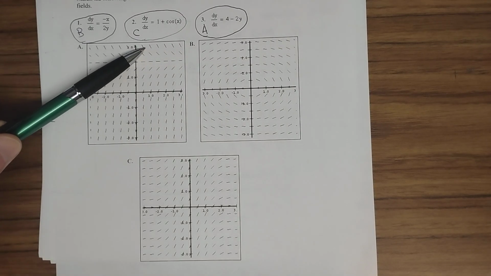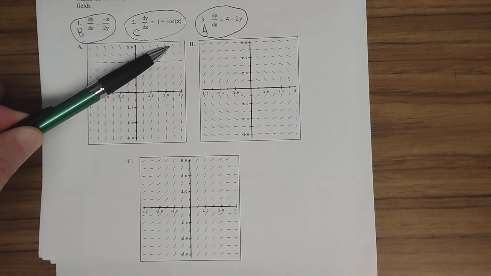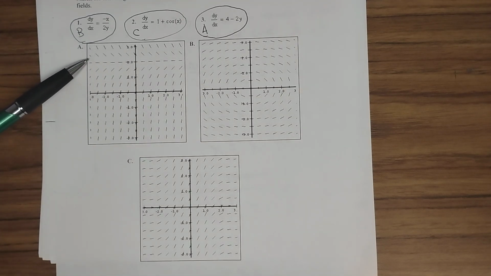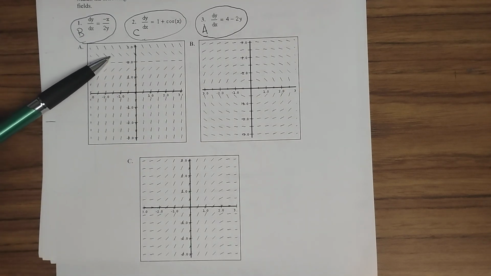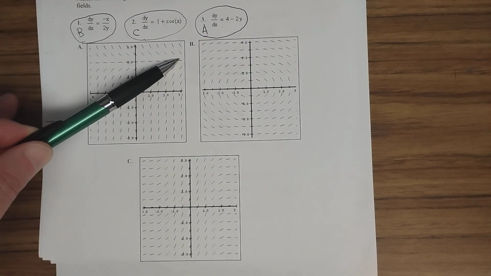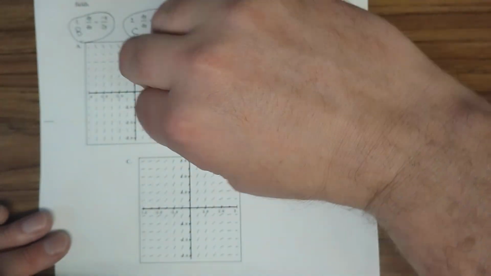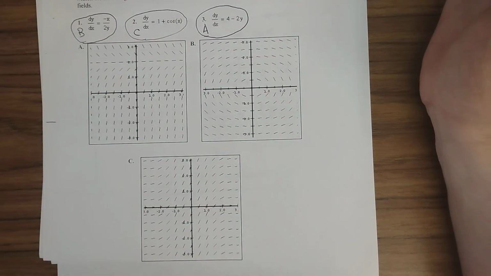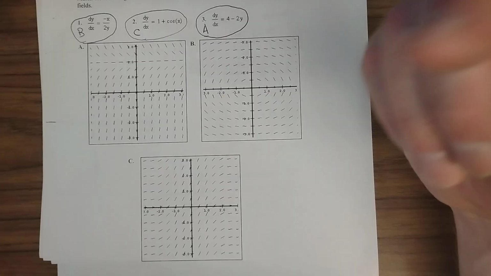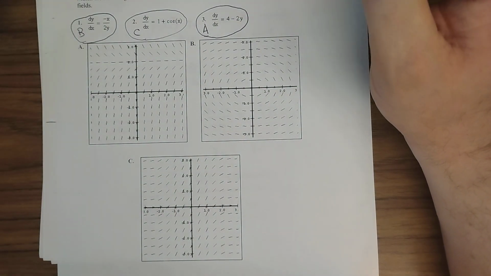As I'm moving my pen across, all these line segments seem to have about the same slope. If I move my pen a little bit down and go straight across, all these have the same slope. In fact, if I go across, I just see a bunch of line segments of the same slope. So this slope doesn't seem to depend on x.